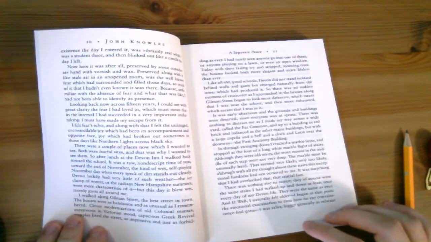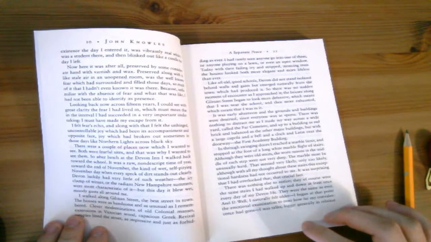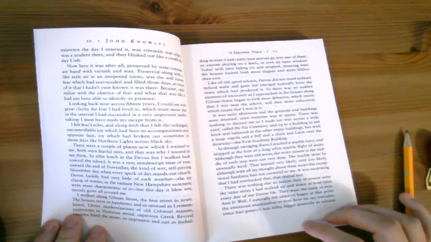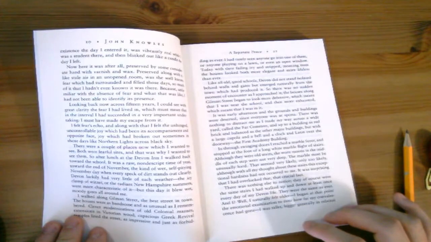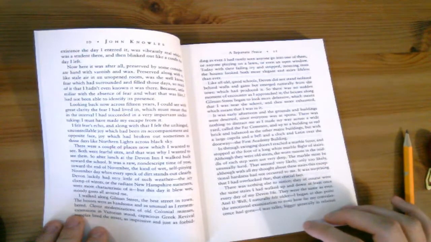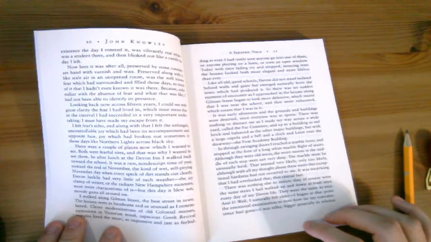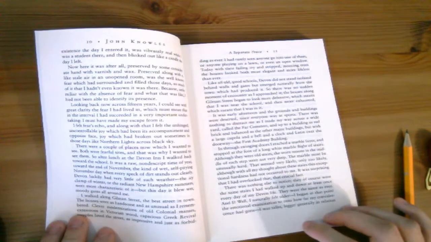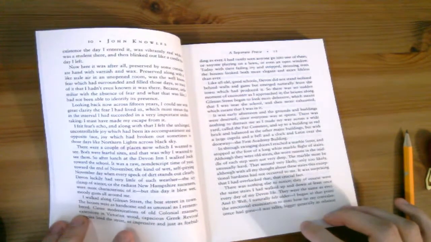So after lunch at the Devon Inn, I walked back toward the school. It was a raw, nondescript time of year, toward the end of November, the kind of wet, self-pitying November day when every speck of dirt stands out clearly. Devon luckily had very little of such weather. The icy clamp of winter or the radiant New Hampshire summers were more characteristic of it, but this day it blew wet, moody gusts all around me.